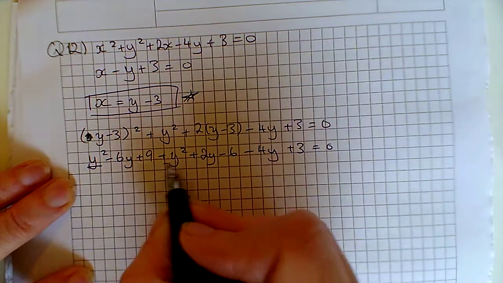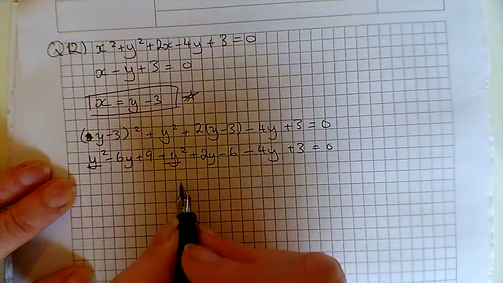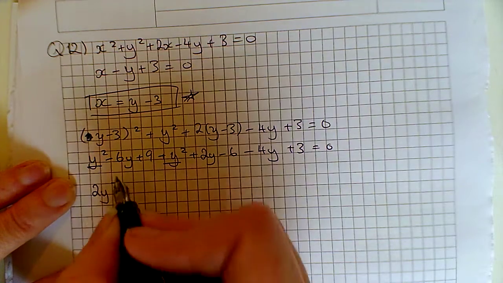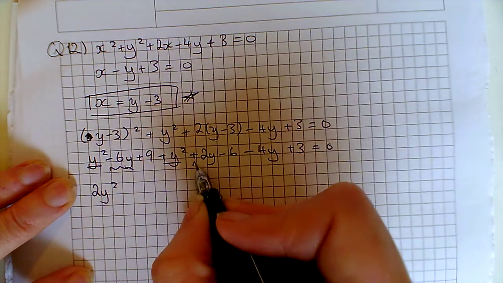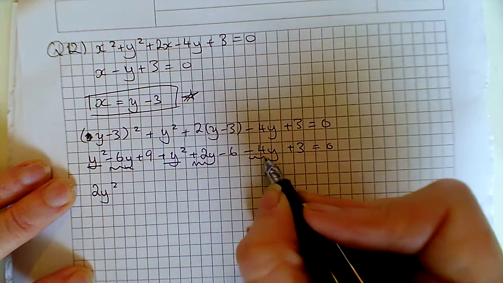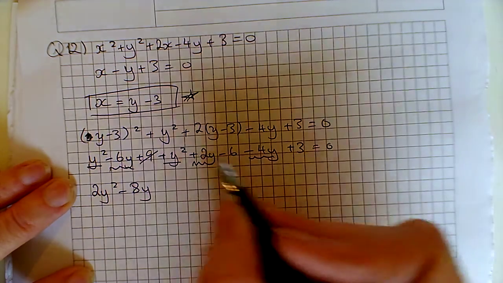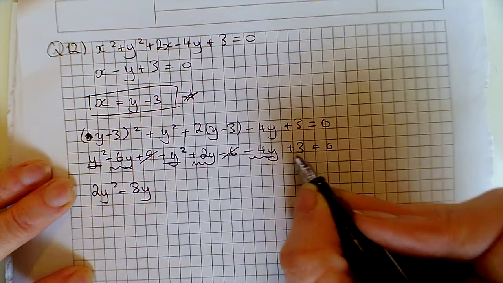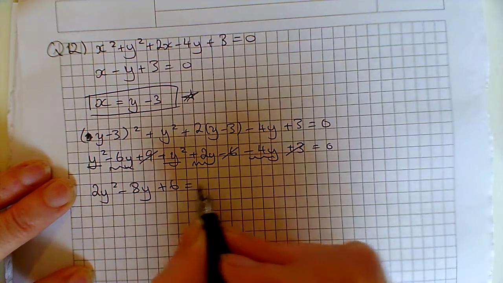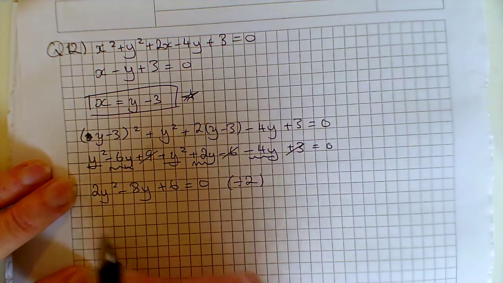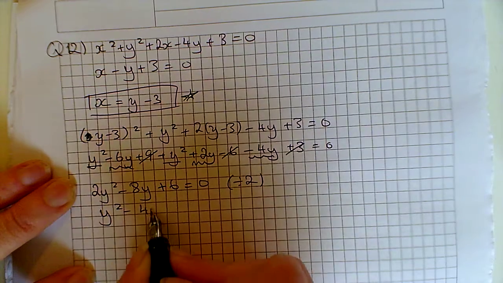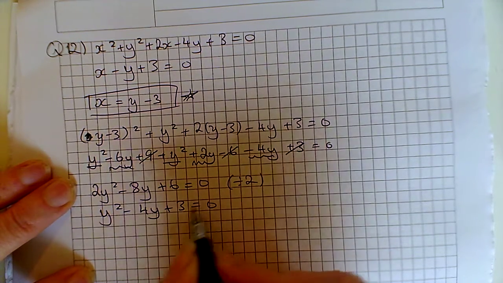My y squareds give me 2y squared. My y's: minus 6 plus 2 minus 4 is minus 8y, plus 9 minus 6 plus 3 is 6. And I can divide across by 2, so I will. y squared minus 4y plus 3 equal to 0.